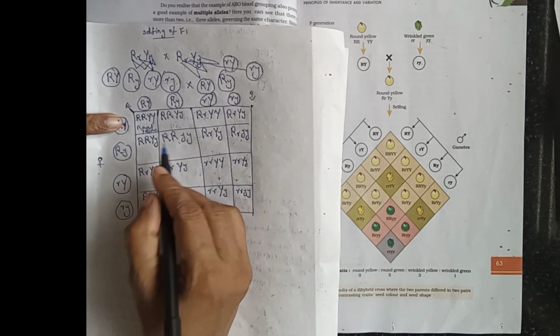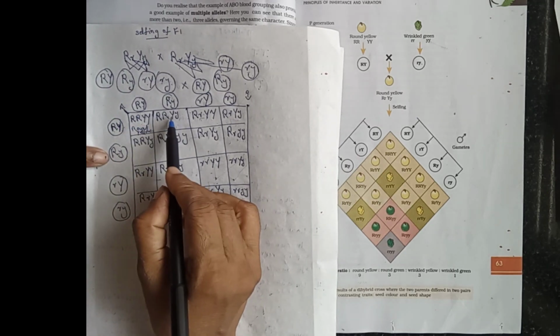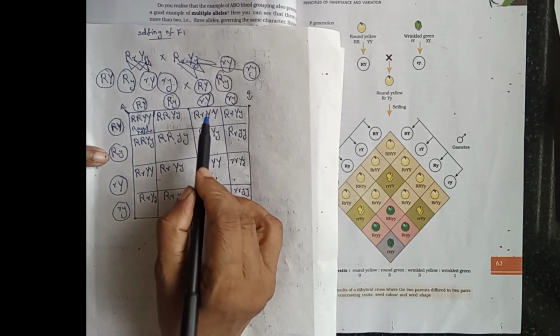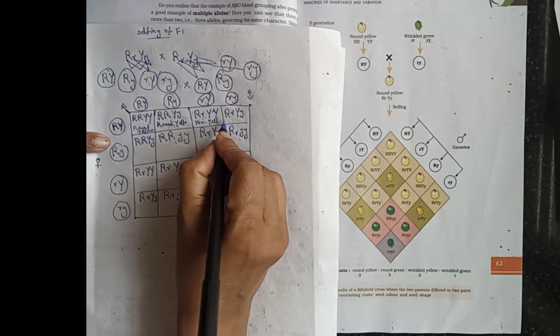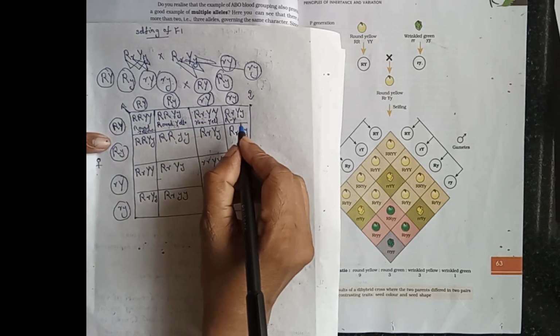Here round yellow, all dominant characters are represented by the capital letter. All capital letters represent the expressing character. Round yellow, round yellow, round yellow, round yellow. All are round yellows.